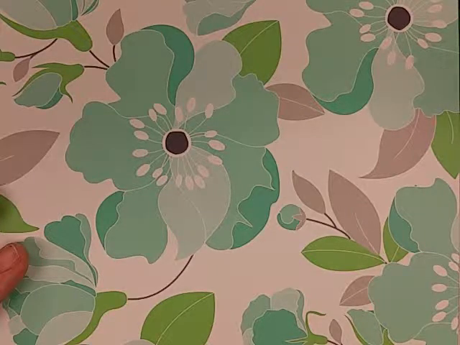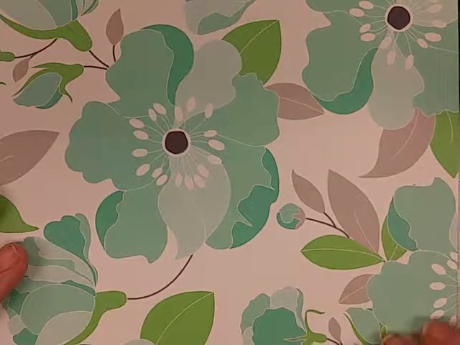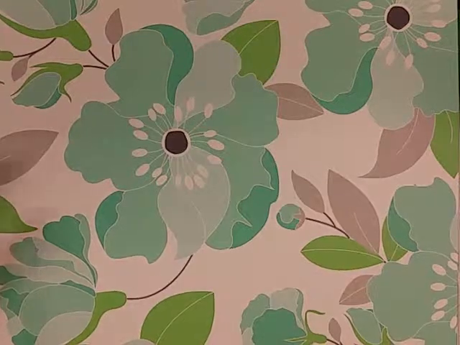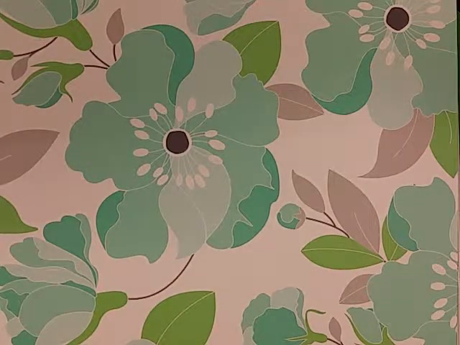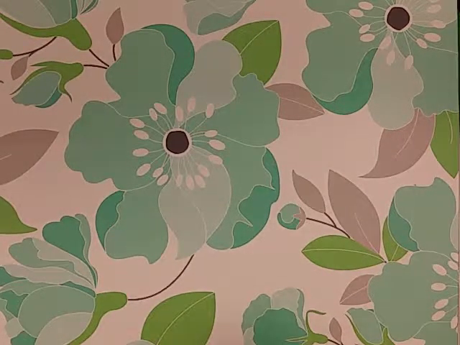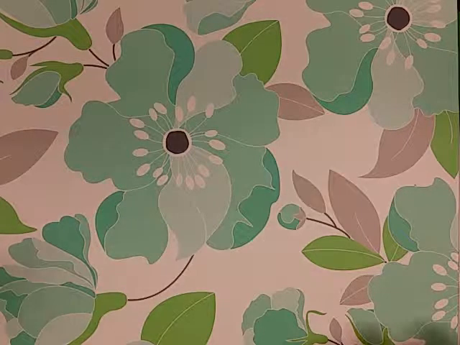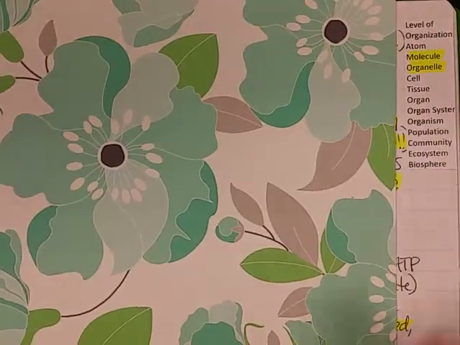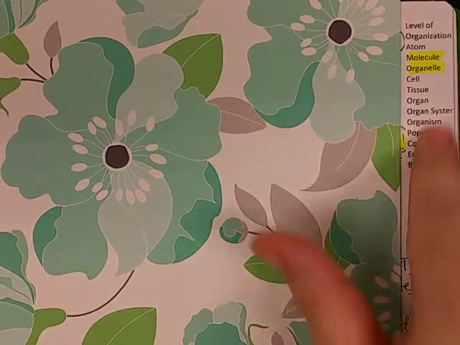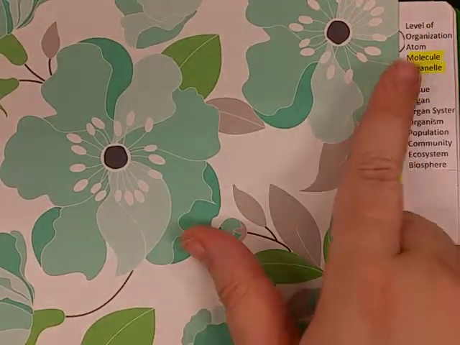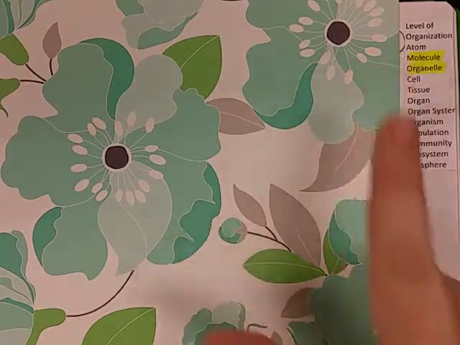Good morning, everyone. Today's notes are going to be about cellular respiration, which is the opposite equation from photosynthesis. So in photosynthesis, we were creating glucose. In cellular respiration, we're going to be ripping our glucose apart to steal its energy. Okay? So first thing, I've got my levels of organization taped down here. I highlighted molecule and organelle because those are the levels we're working on today.